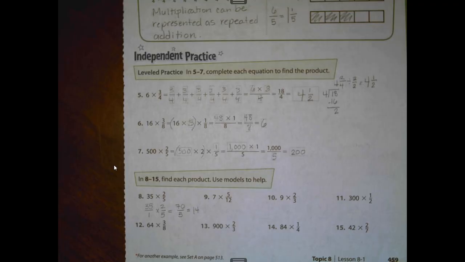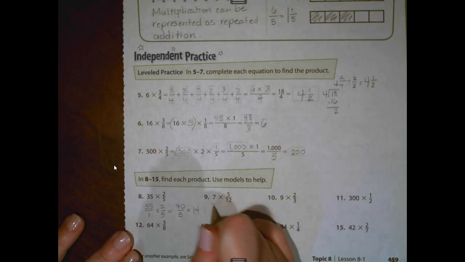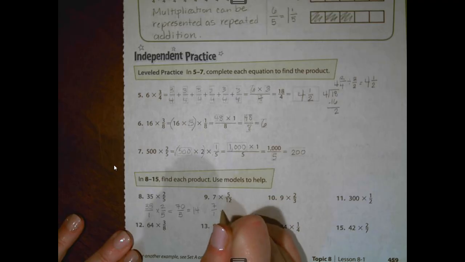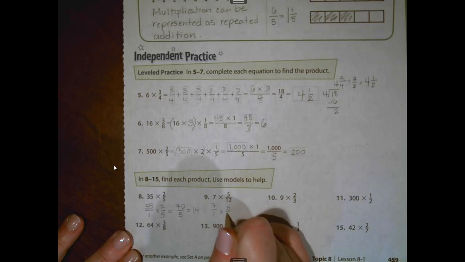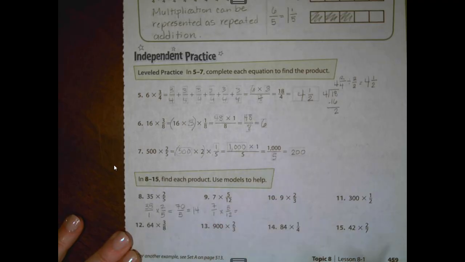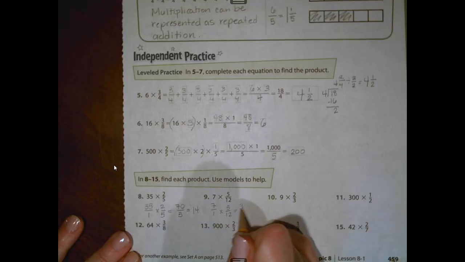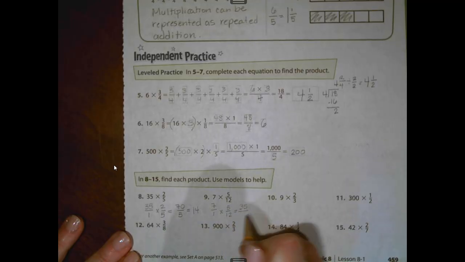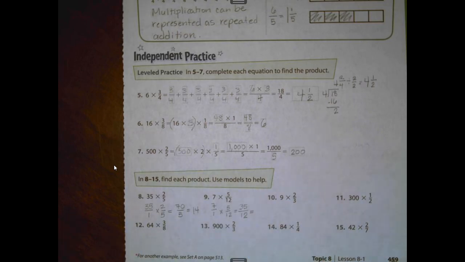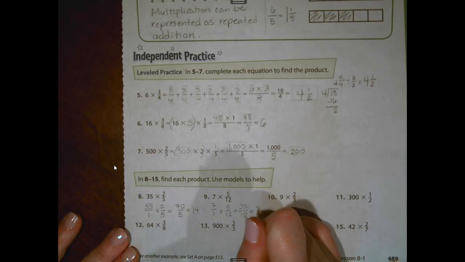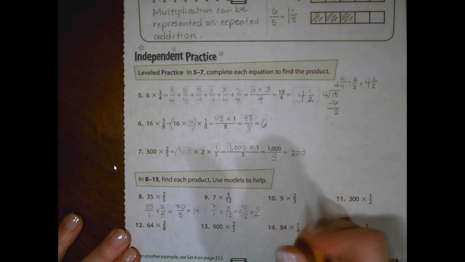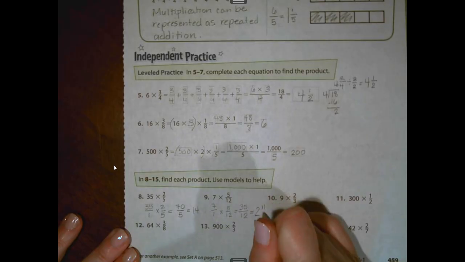Number 9, same thing. We can put the 7 over the 1. We can multiply it times 5/12. When I multiply the numerators, I get 35. When I multiply the denominators, I get 12. That improper fraction converts. 12 goes into 35 2 times. 2 times 12 is 24. So that gives me 11 left over. And I'm working with 12s.